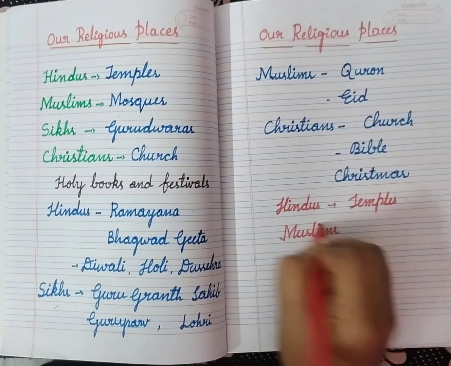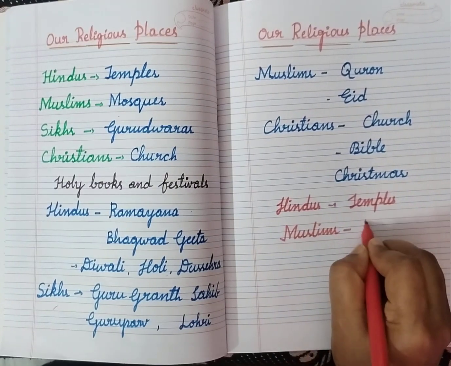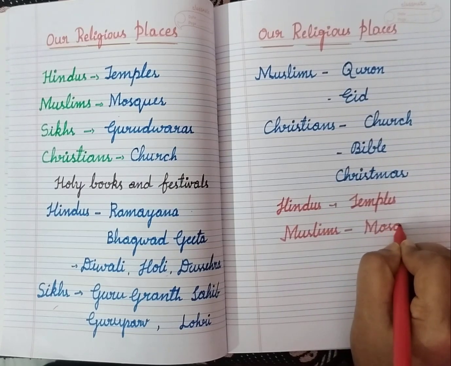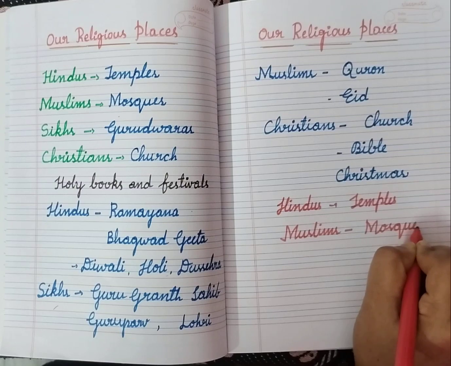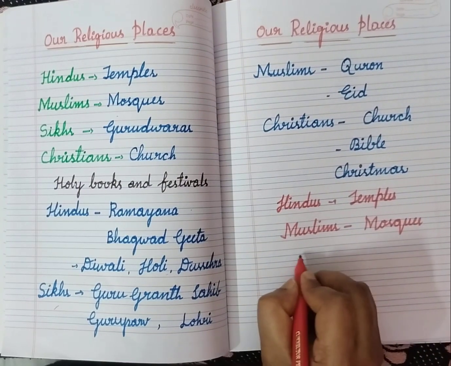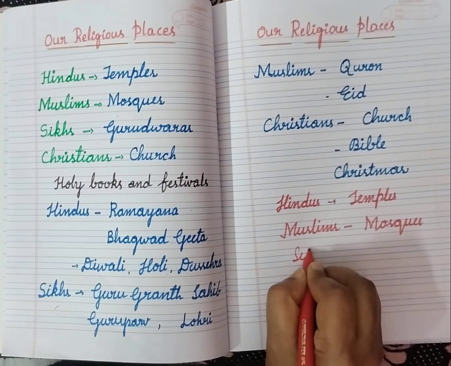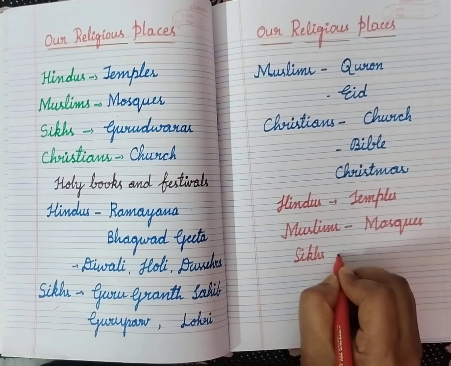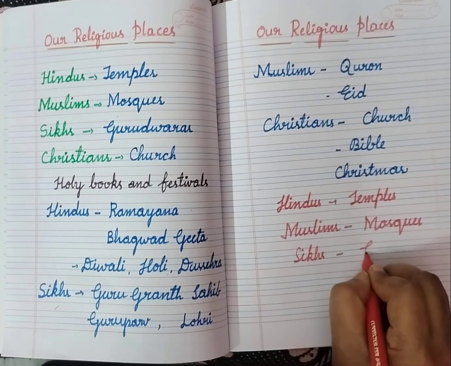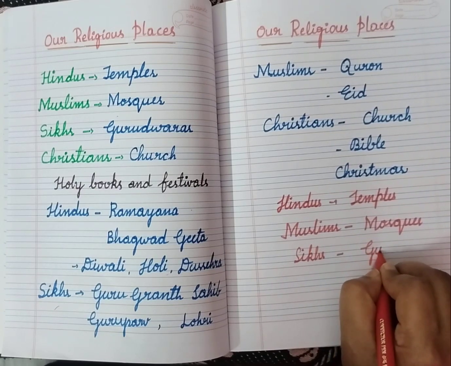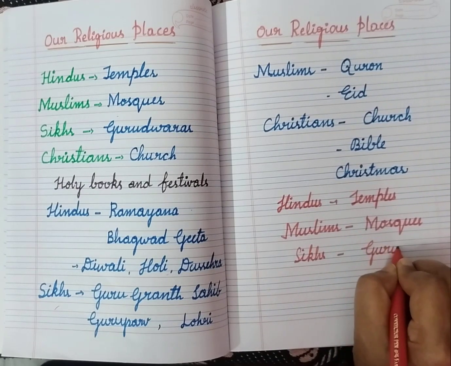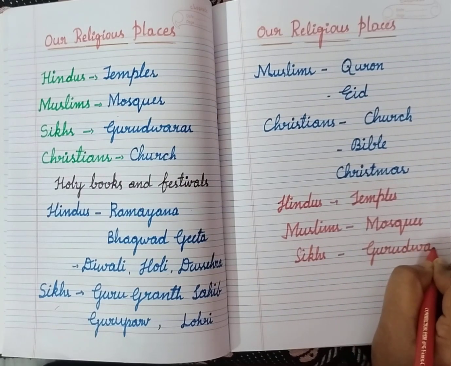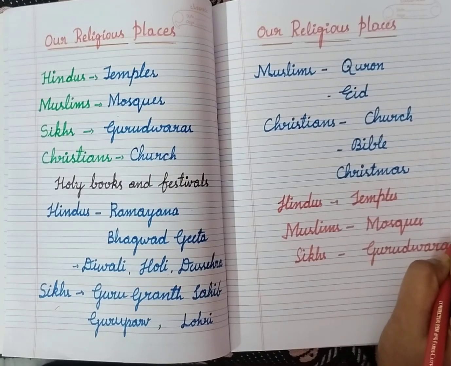Muslims. Mosque. Mosques. Sikhs. Gurudwara. Gurudwaras.